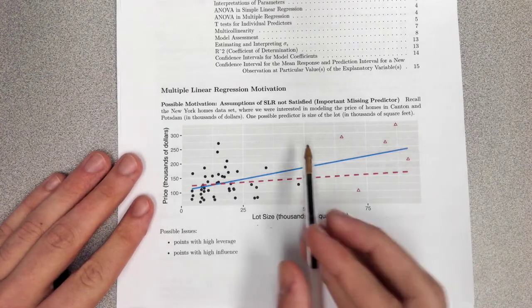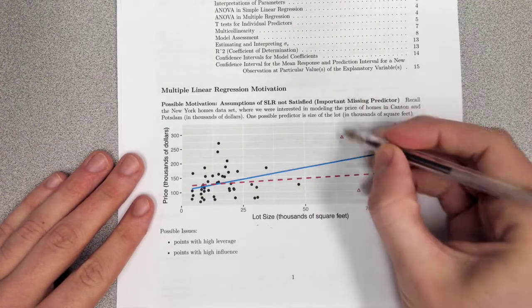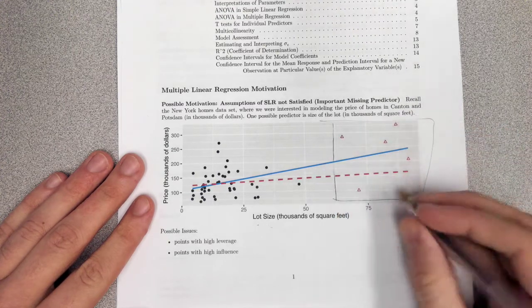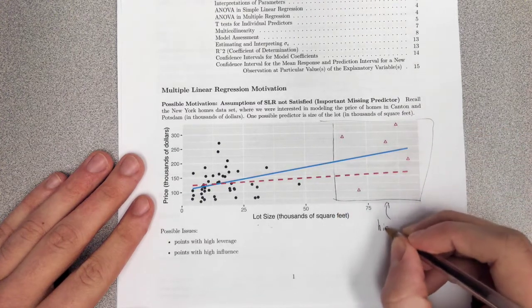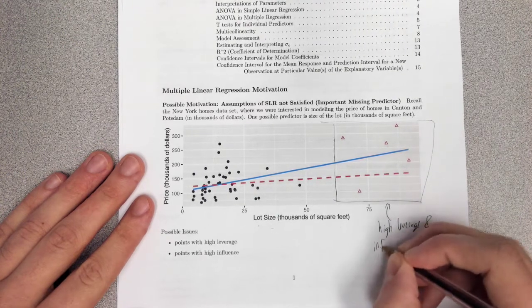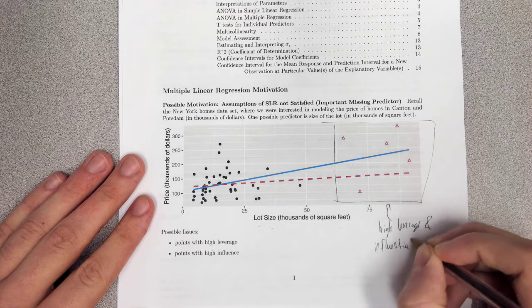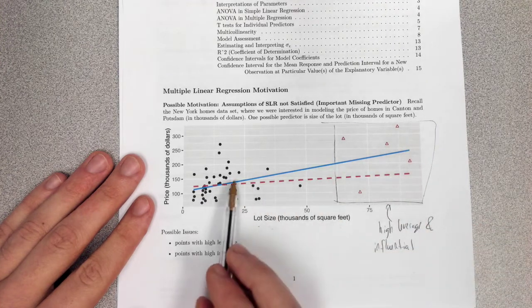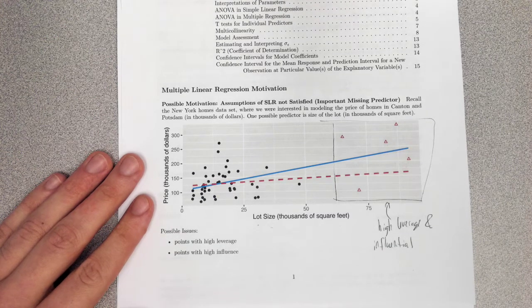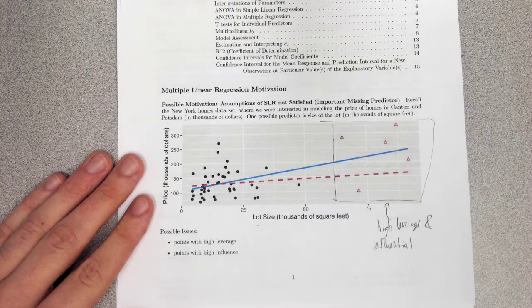For example, here we see that there's some points with pretty high leverage. And when we plot two regression lines, one with the points, one without the points, we see that they're having a fair bit of influence on the slope of this regression line.